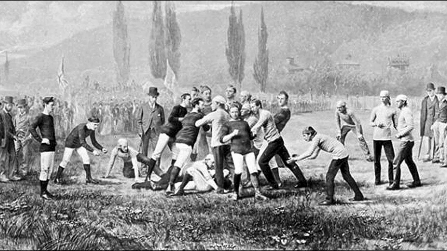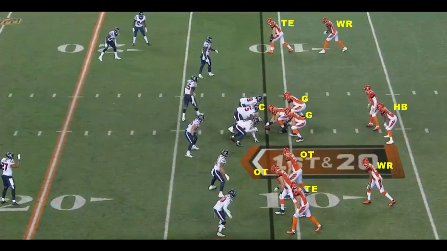The biggest change being the introduction of the line of scrimmage. The line of scrimmage is an imaginary line where the ball is placed. Each team must stay on their side of the line before the ball is snapped to the quarterback. Camp made this rule to increase the scoring and make the game more exciting.